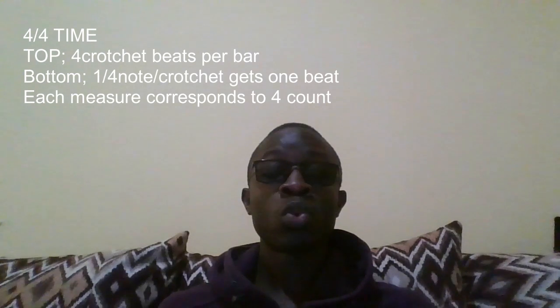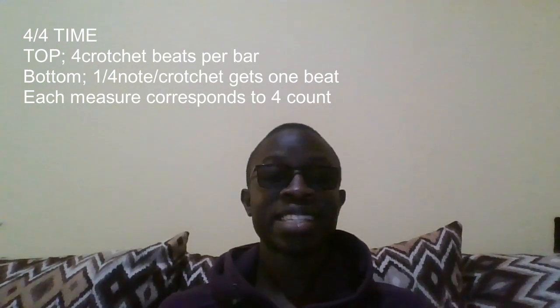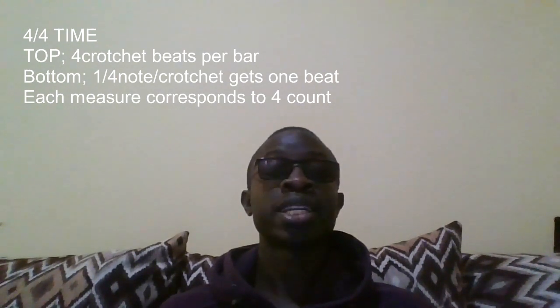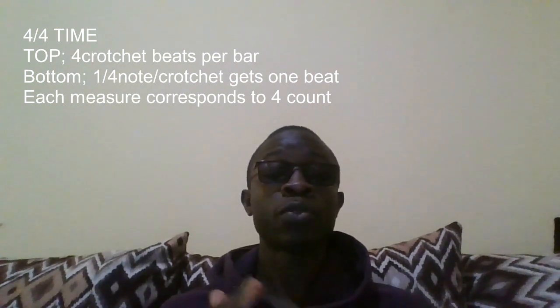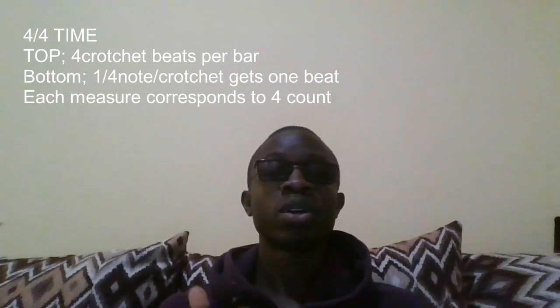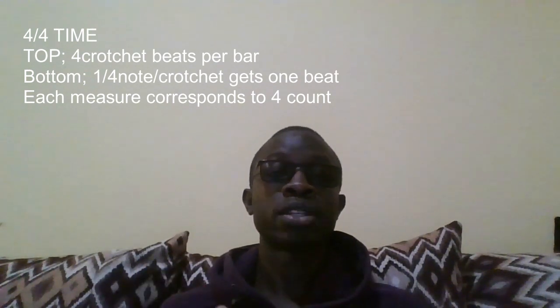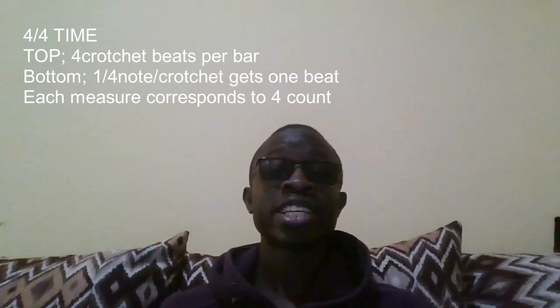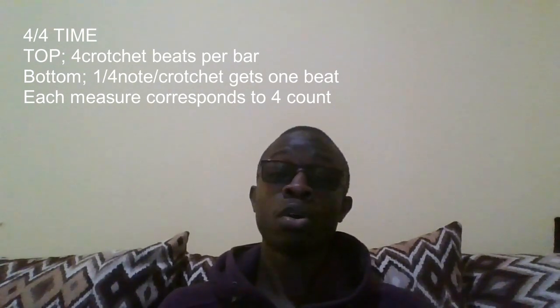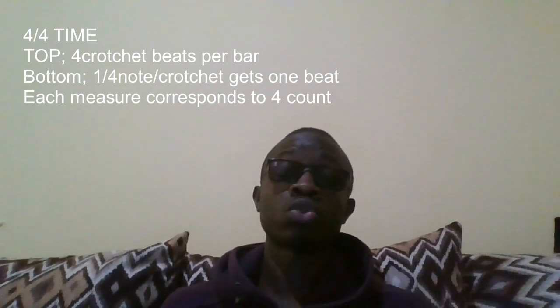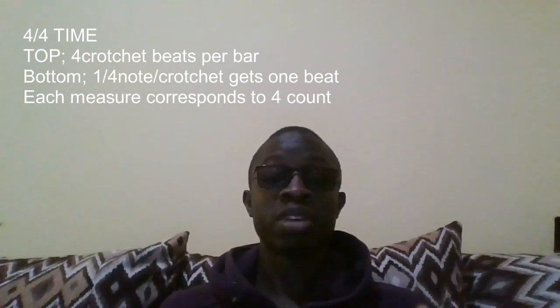Whenever you are trying to understand the pulses in this time signature, you have to ensure that each measure corresponds to 4 counts or 4 pulses. So in 4/4 you will have 4 counts. 1, 2, 3, 4. 1, 2, 3, 4. 1, 2, 3, 4. There must be 4 pulses per measure, and those pulses correspond to 4 beats in each measure.